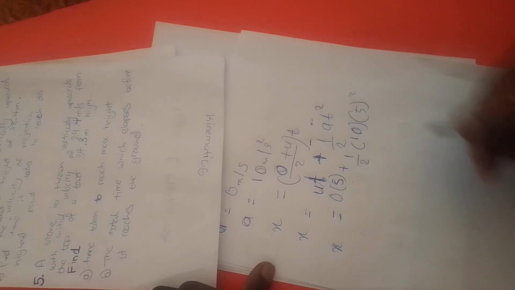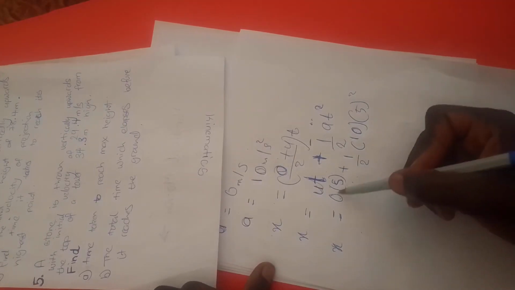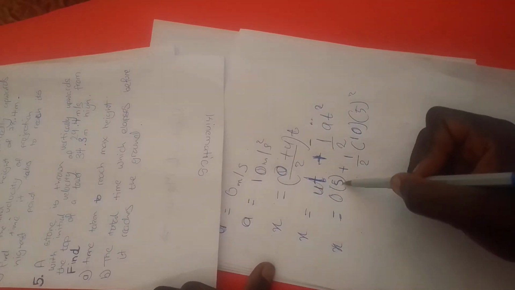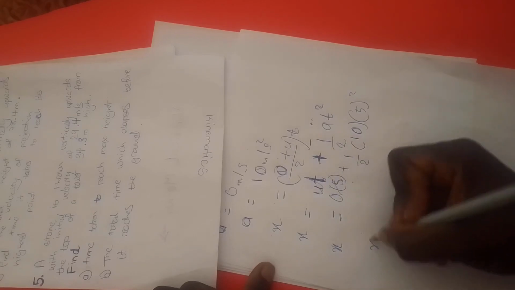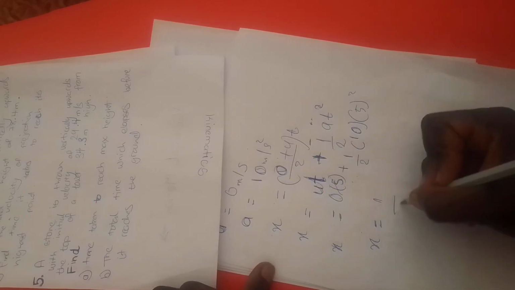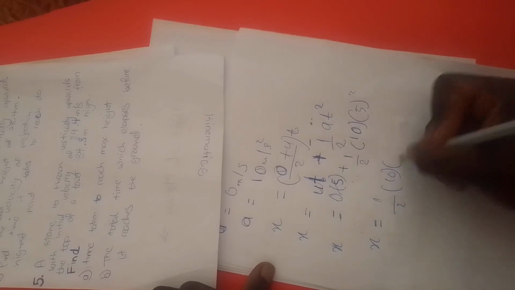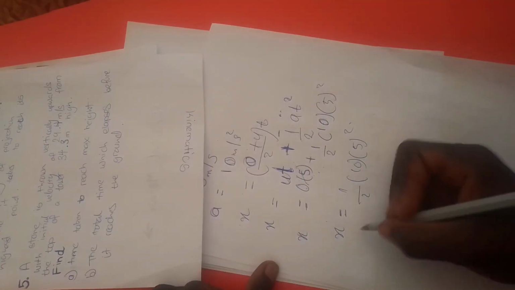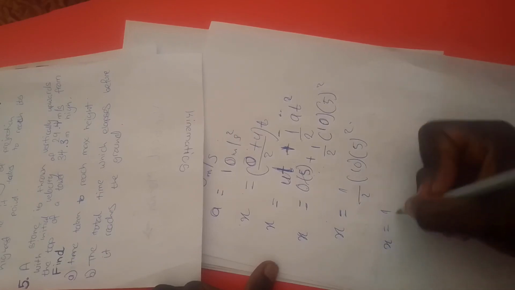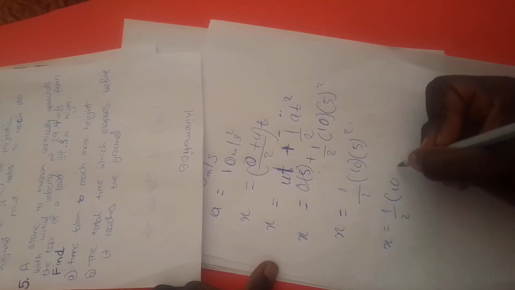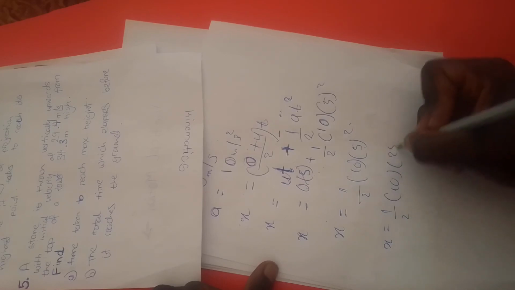T squared, which is 5 seconds squared. Okay, so 0 times 5 here, this is 0. So which means x displacement is equal to half of 10 times 5 squared. Okay, we know that 5 squared is equal to 25. So x is equal to half of 10 times 25.